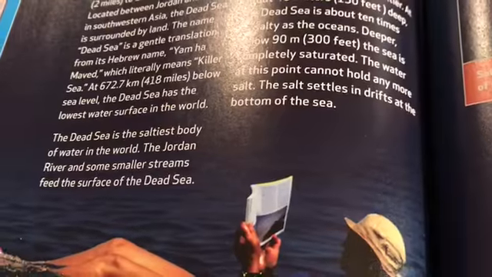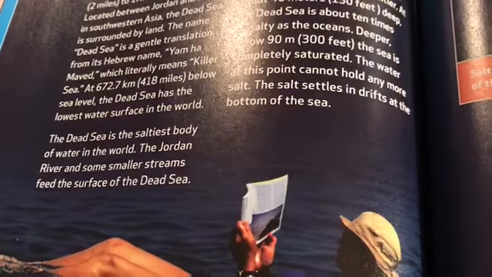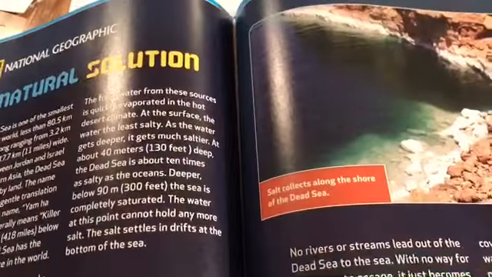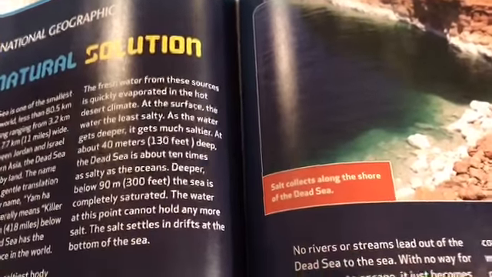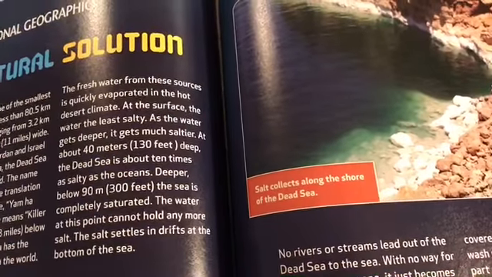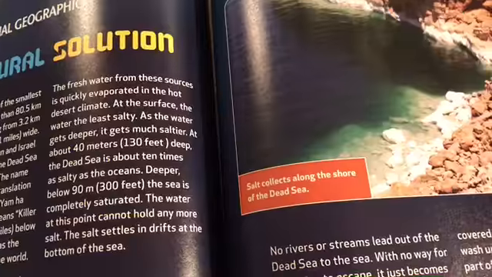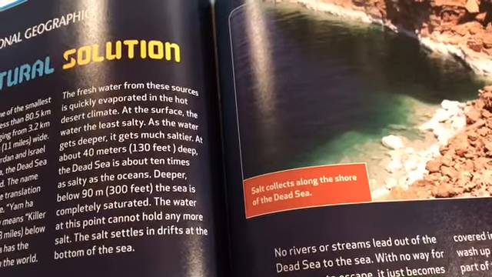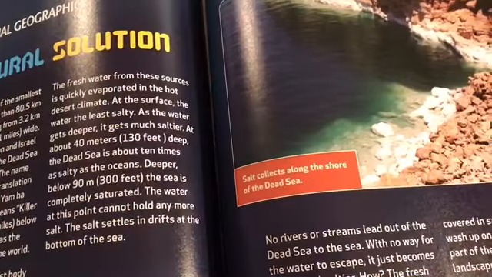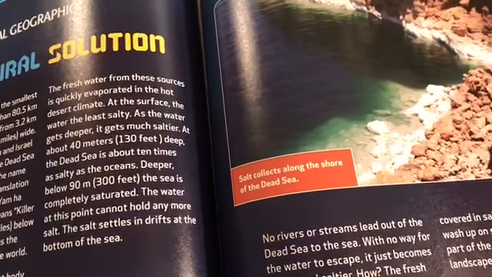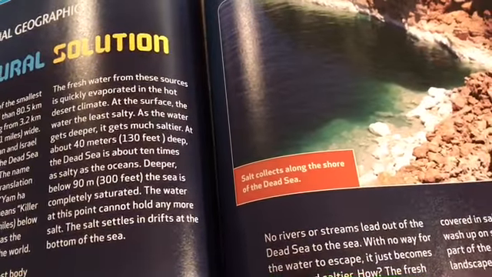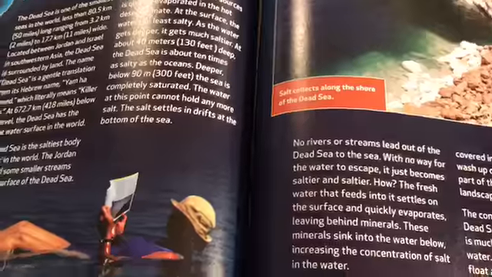The Dead Sea is the saltiest body of water in the world. The Jordan River and some smaller streams feed the surface of the Dead Sea. The fresh water from these sources quickly evaporated in the hot desert climate. At the surface, the water is the least salty. As the water gets deeper, it gets much saltier. At about 40 meters deep, the Dead Sea is about 10 times as salty as the oceans. Deeper, below 90 meters, the sea is completely saturated. The water at this point cannot hold any more salt. The salt settles in drifts at the bottom of the sea.